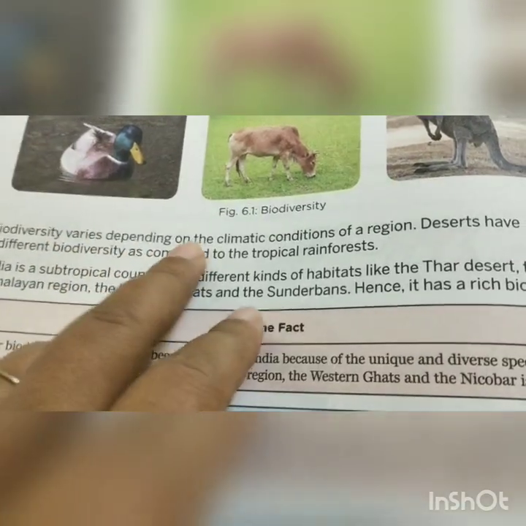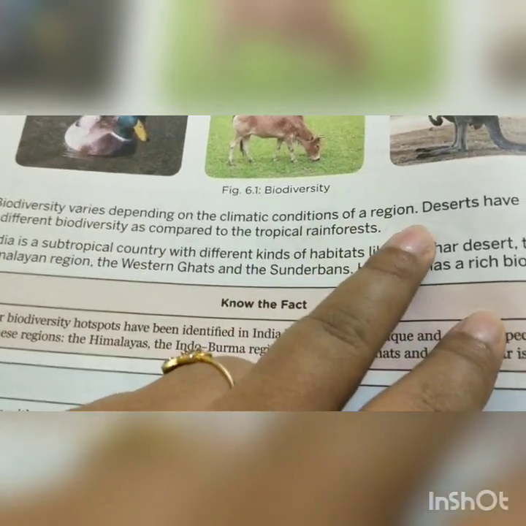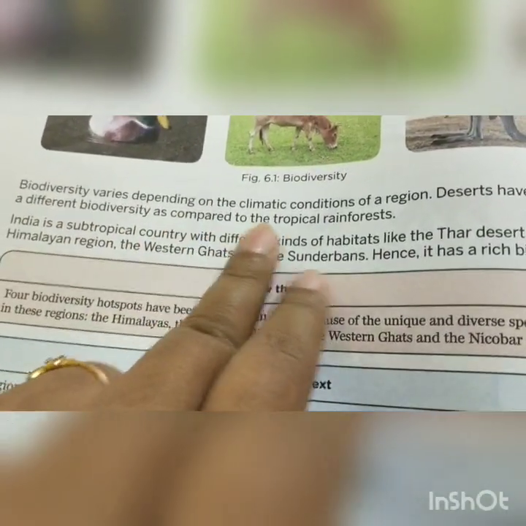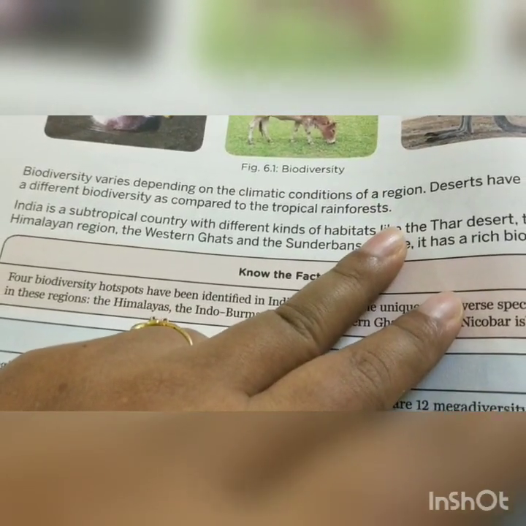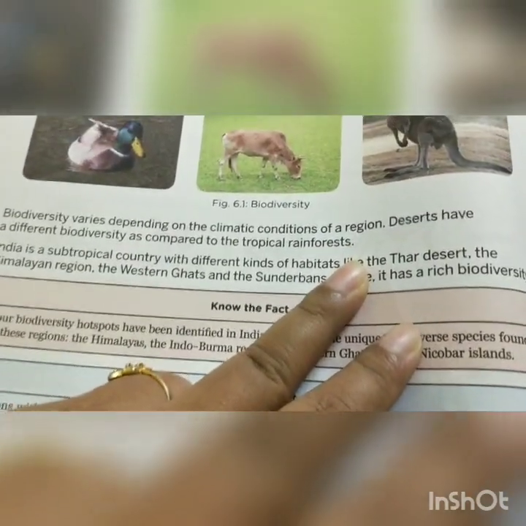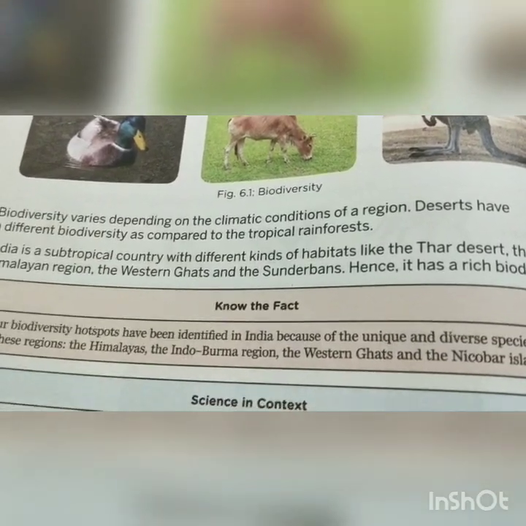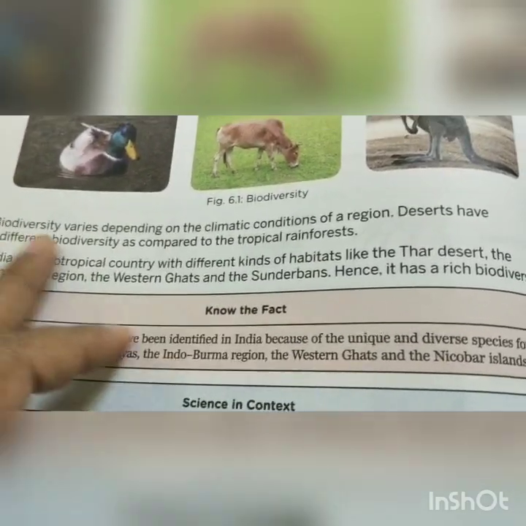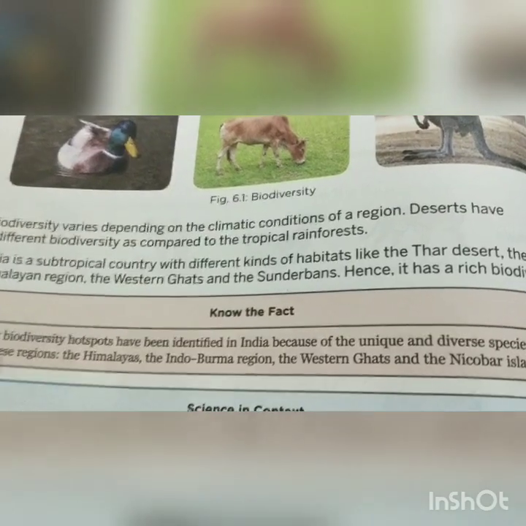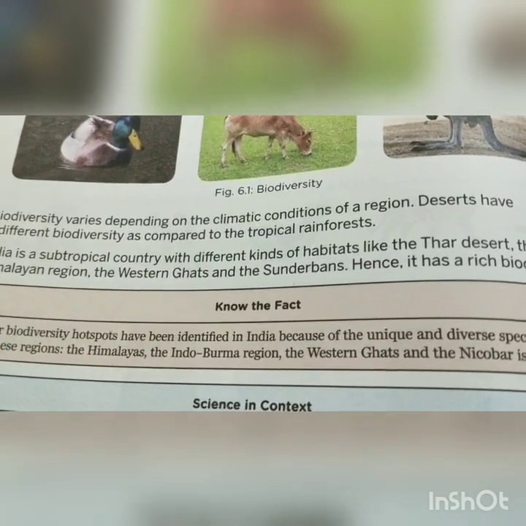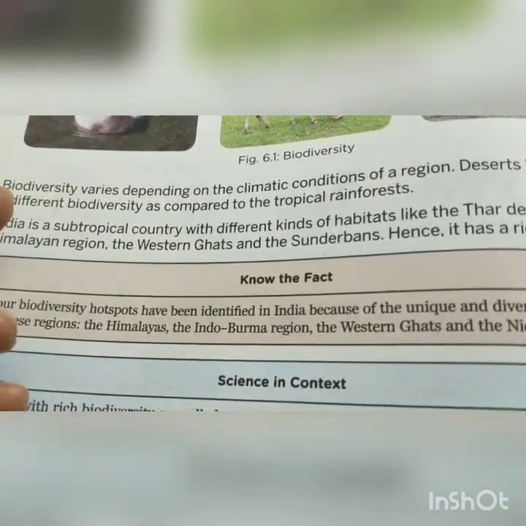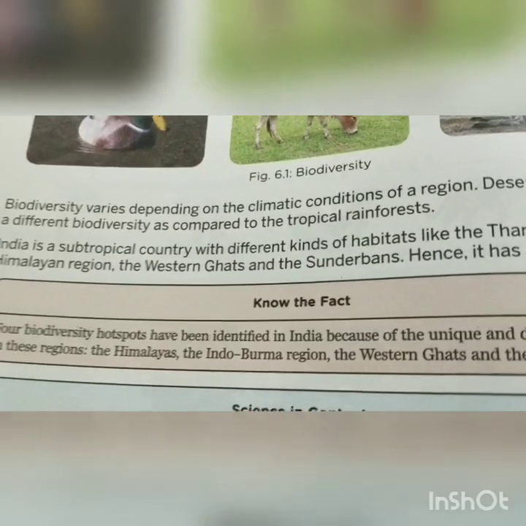Biodiversity varies depending on the climatic conditions of a region. Deserts have a different biodiversity as compared to the tropical rainforest. So biodiversity varies, meaning different types of biodiversity depending on the climatic conditions of that particular region. Suppose in the desert, whatever animals you will get cannot be compared with the tropical rainforest. Maybe you will get different types of animals in the tropical rainforest. Okay.